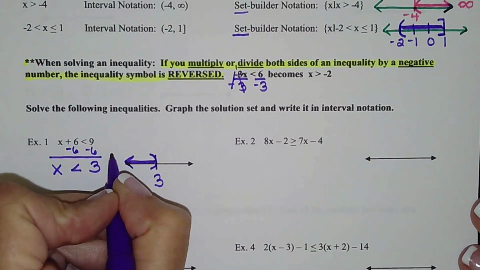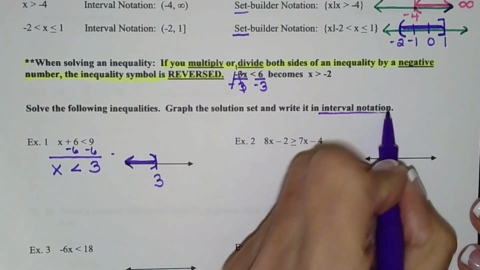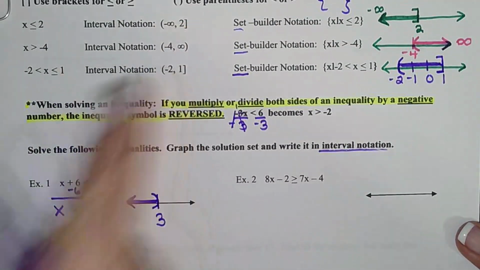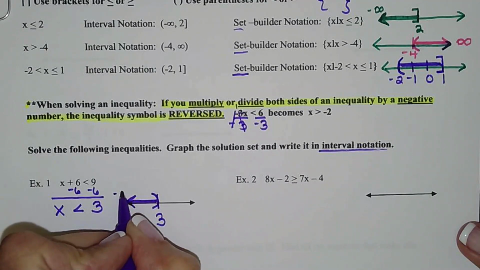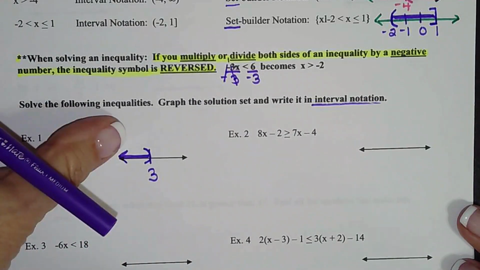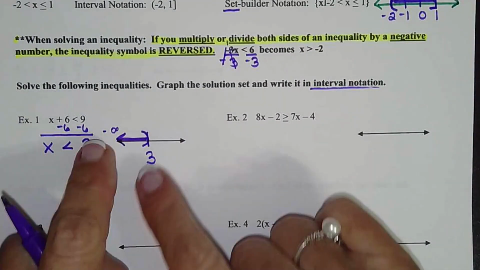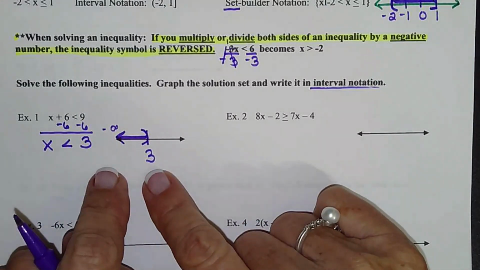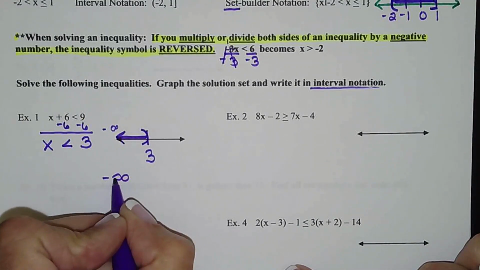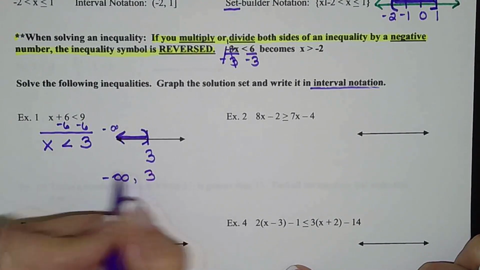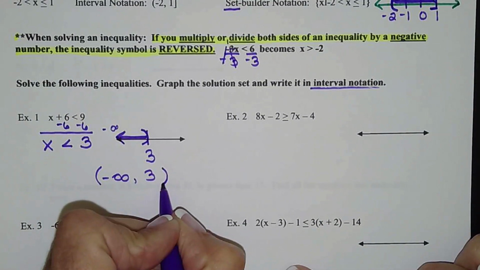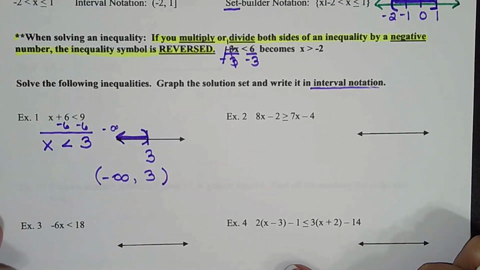Then they ask you to write the answer in interval notation, and that's where you'll use this notation here. So we have to label this before we do interval notation. You won't label it on your graph in Alex, but on your paper you can. And then you drop it in the same order. Negative infinities on the left, 3's on the right. Infinities always get a parenthesis, and 3 will also get a parenthesis because it's not equal.